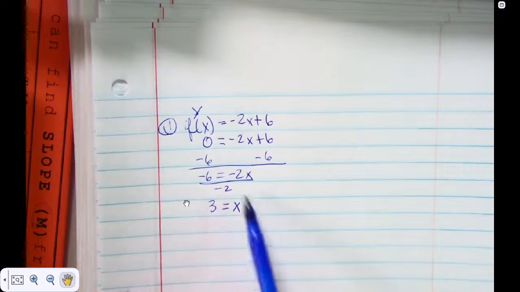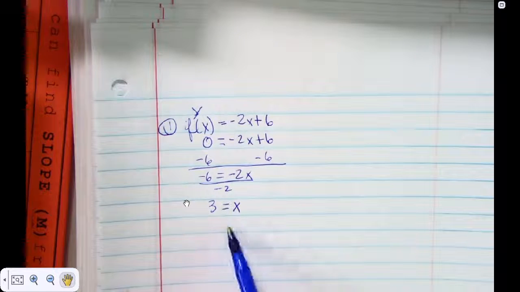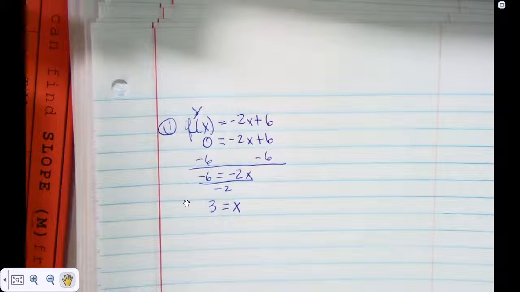Now, don't turn it around, remember, because inequalities you can't turn around, so don't get used to, oh, I'm just going to turn it around. Just leave it just like that. 3 equals x. So what is the x-intercept? 3. Or you could say 3, 0. Correct?